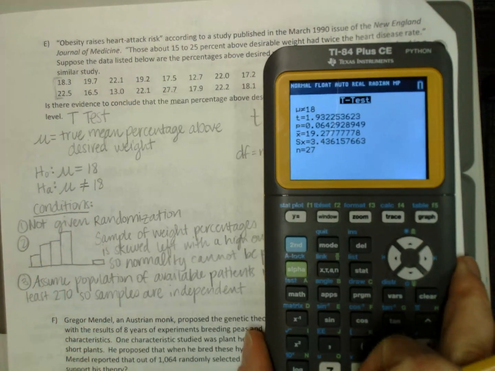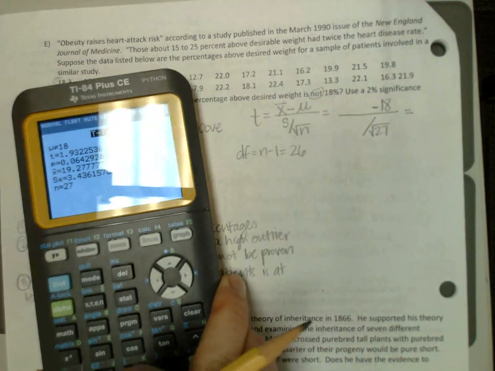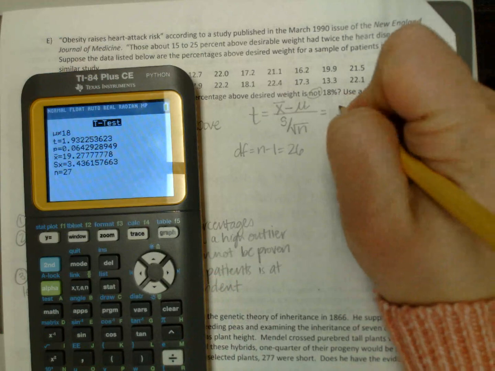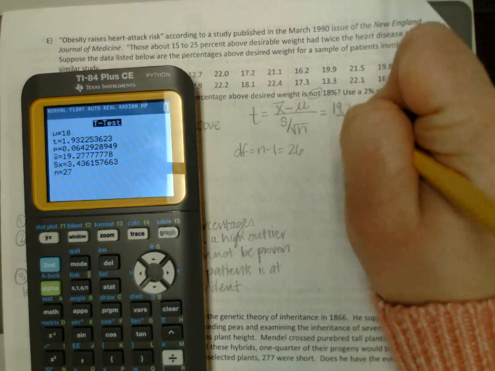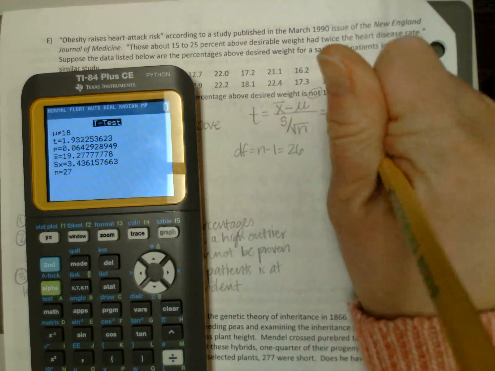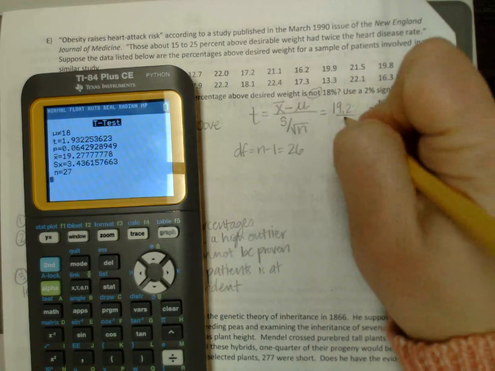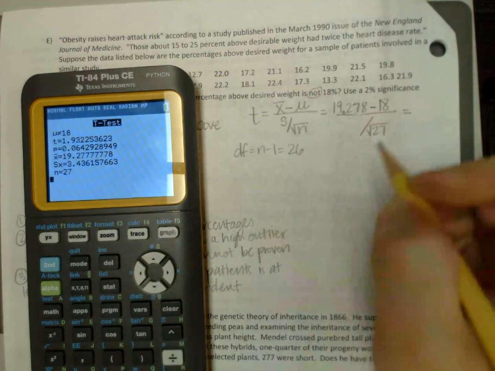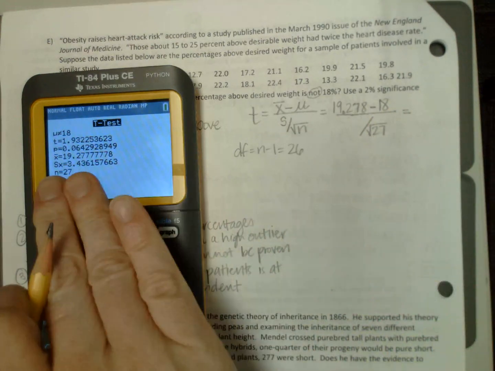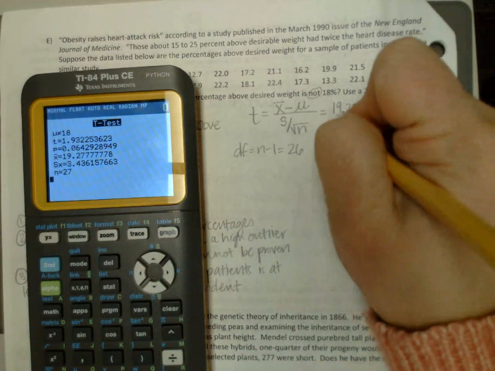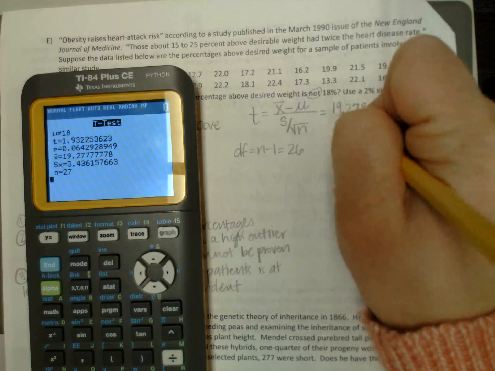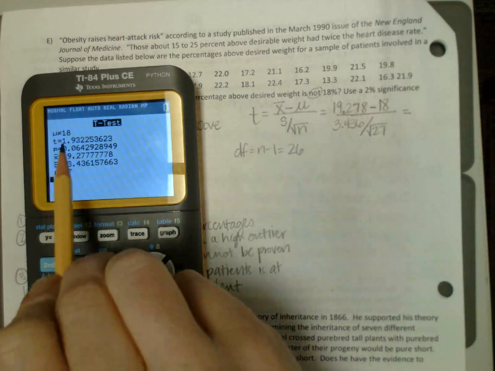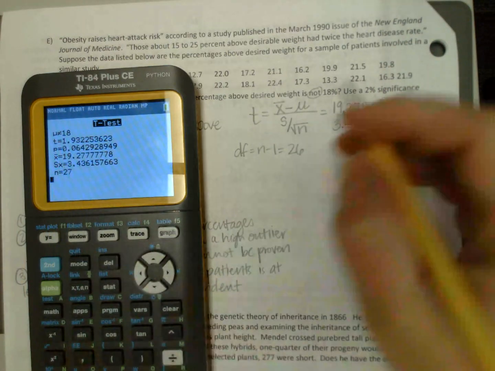So our x bar is 19.278. And our standard deviation is 3.436. And that t-score that resulted was 1.932.